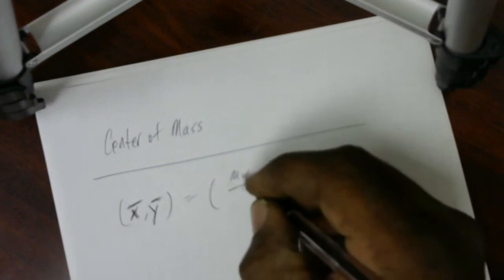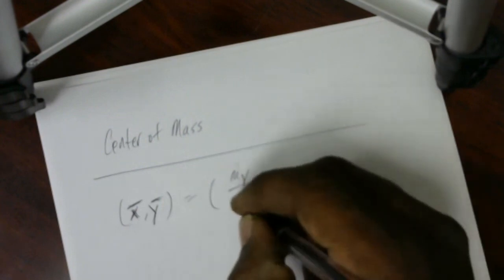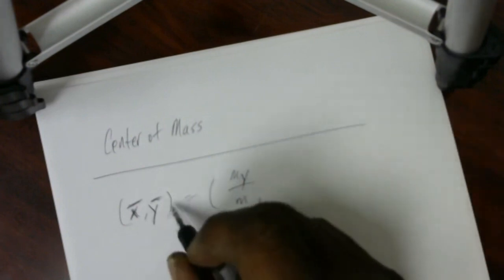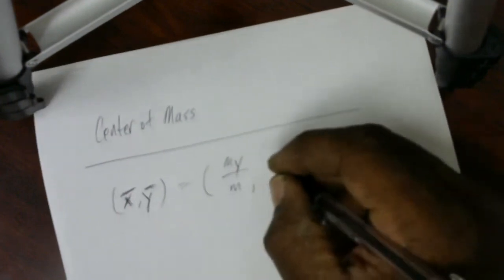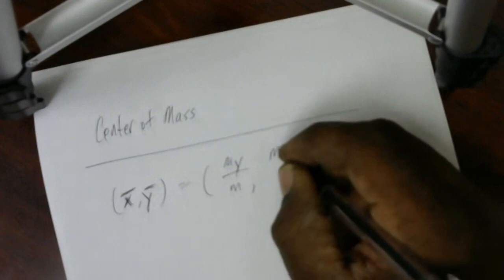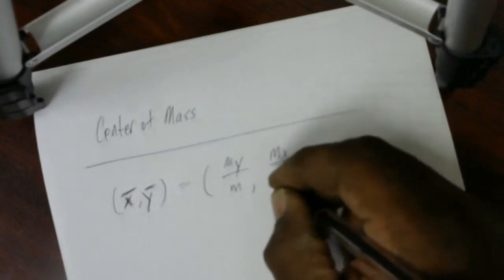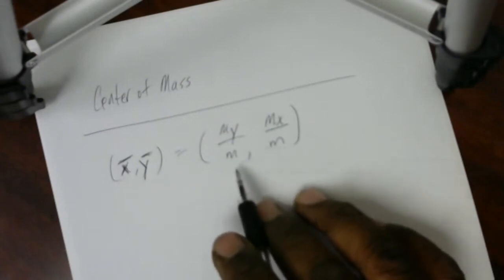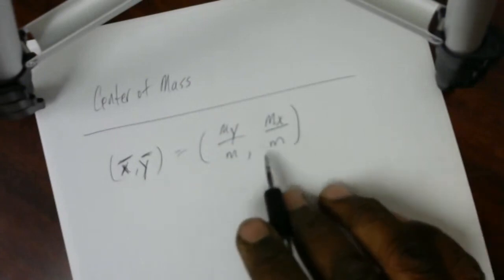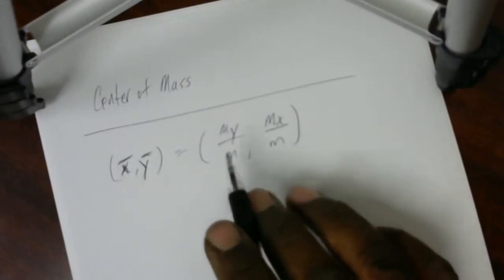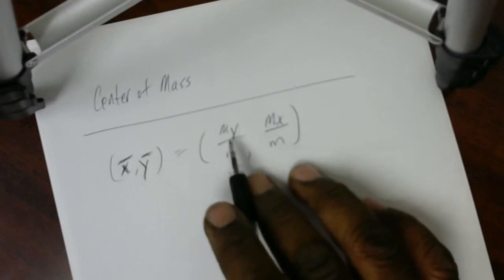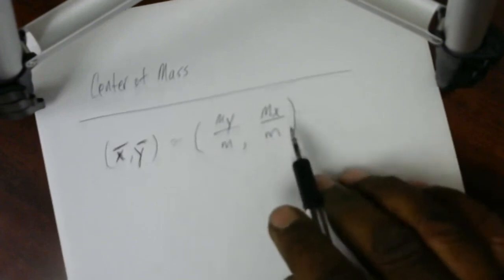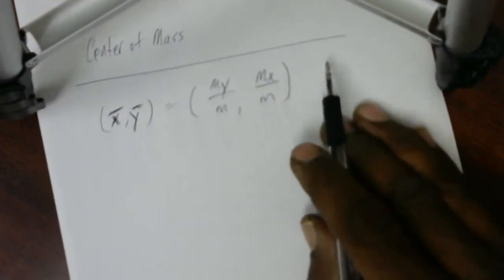X bar is equal to the moment about Y divided by M. Y bar is equal to the moment about X divided by M. M is still the mass of the system, M of Y is still the moment about Y, and M of X is still the moment about X.